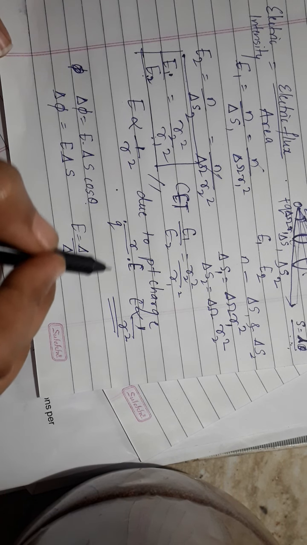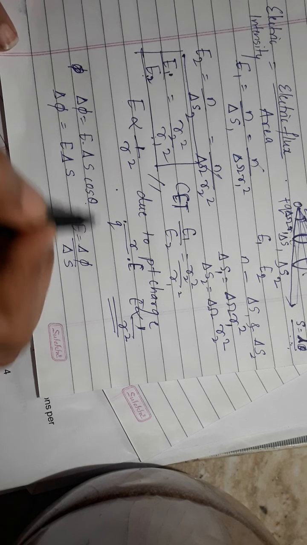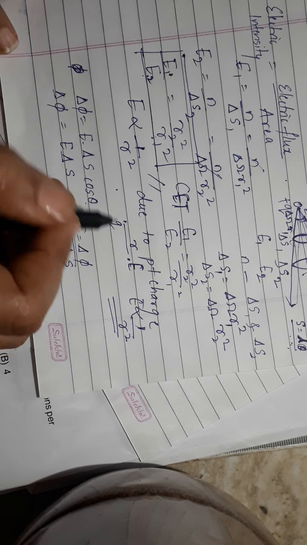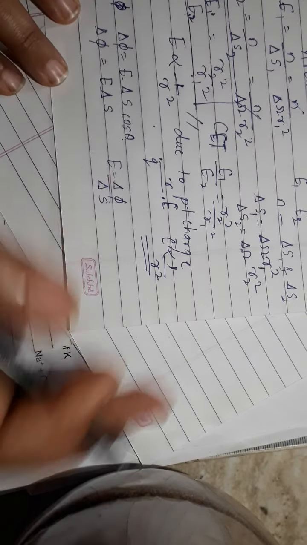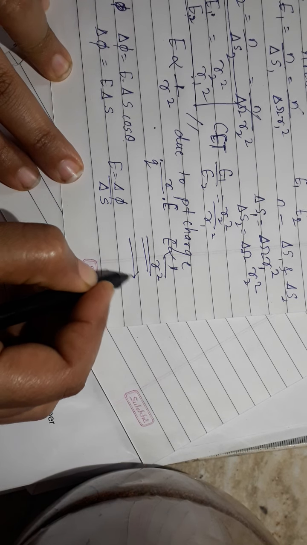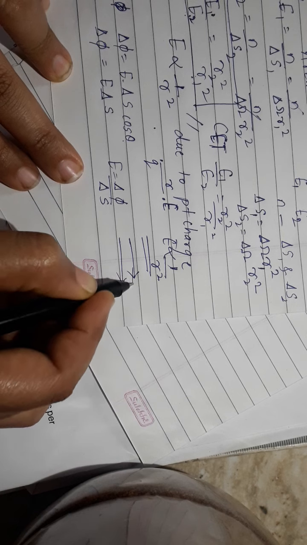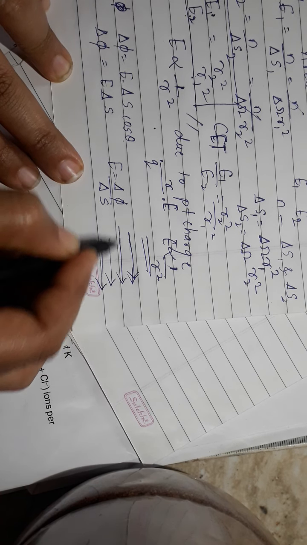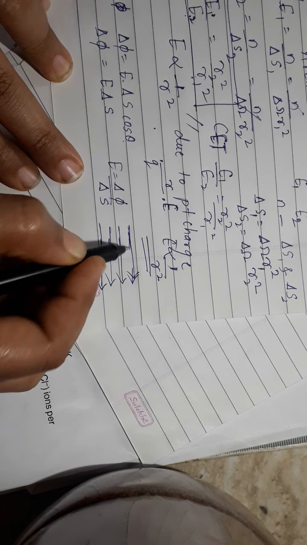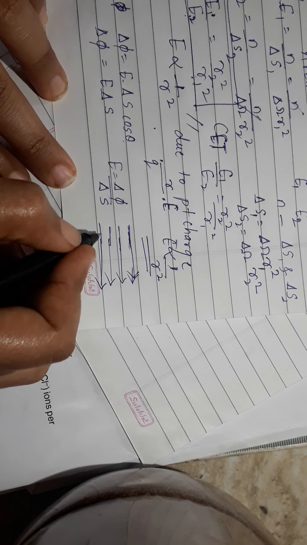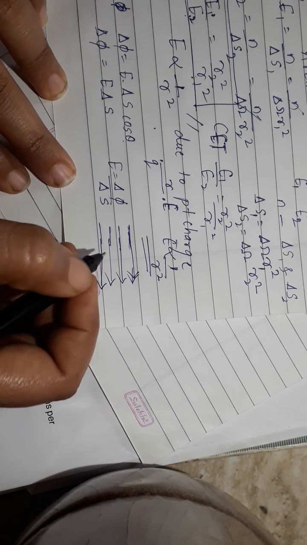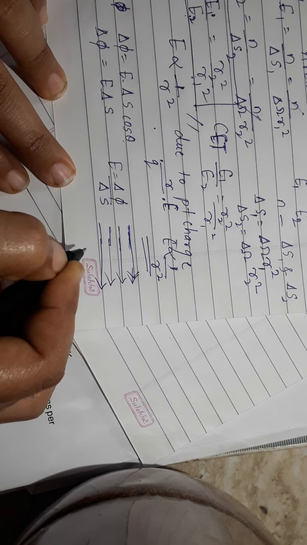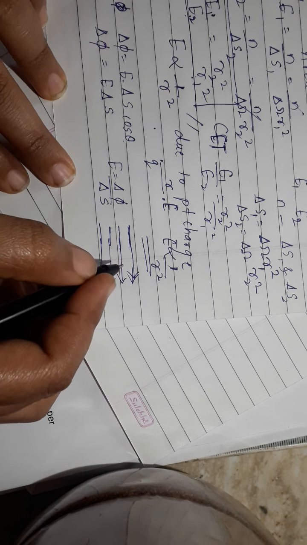Electric flux is maximum when the plane of the surface is normal to the direction of the electric field. Let us take these as the electric field lines. Electric flux is maximum when the plane of the surface is normal to the direction of the electric field.